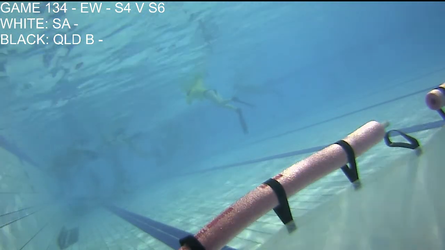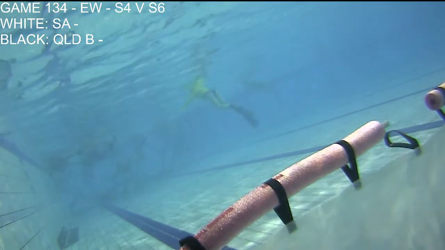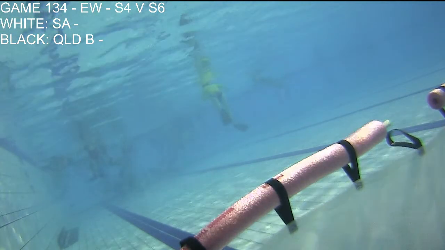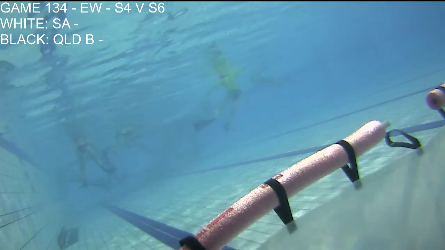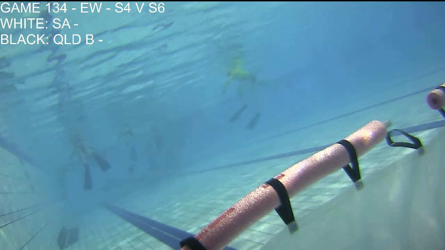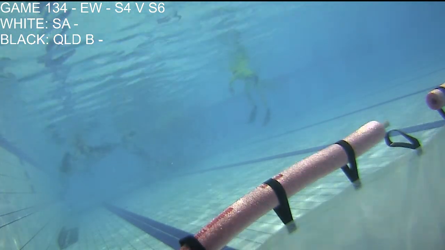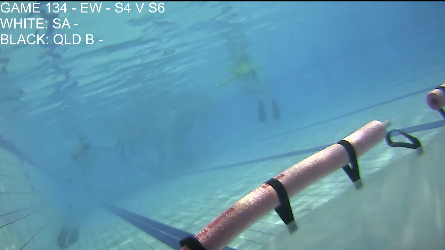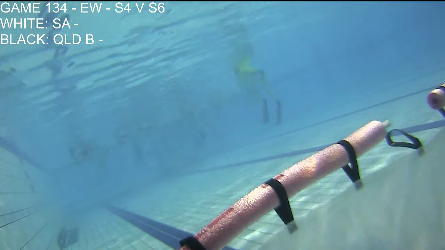See the backs rotating through. South Australia just trying to ease it up the wall, away from their goal.